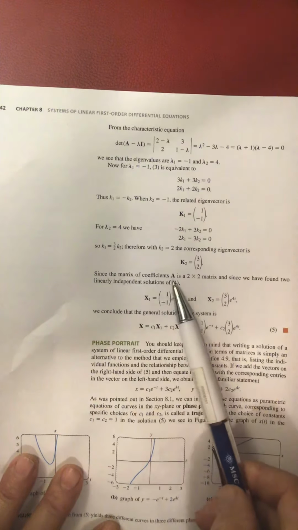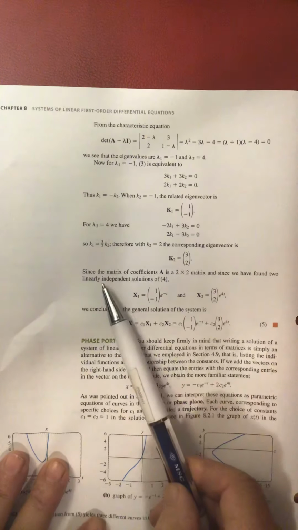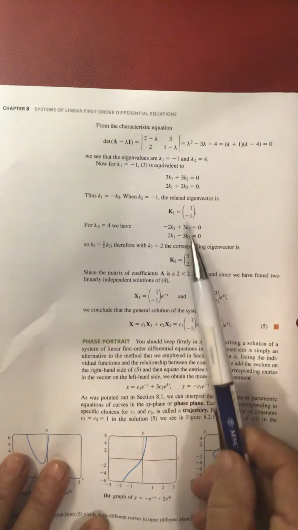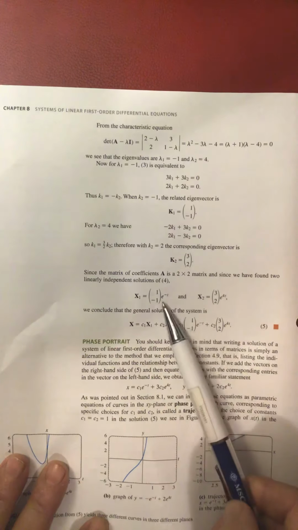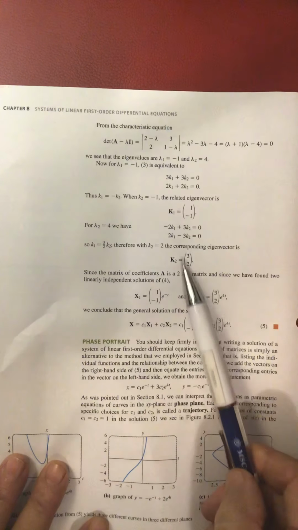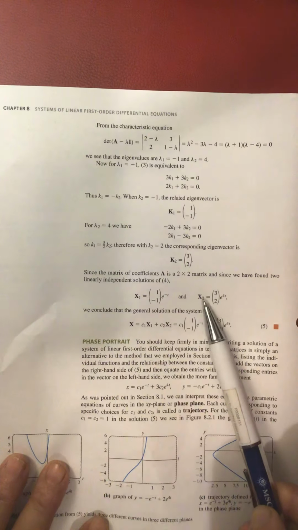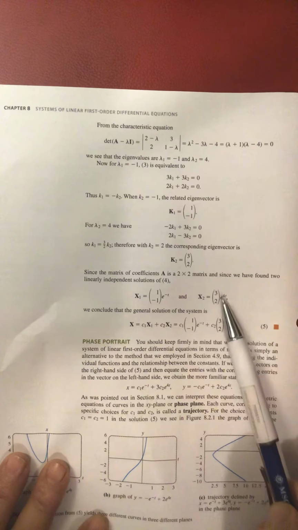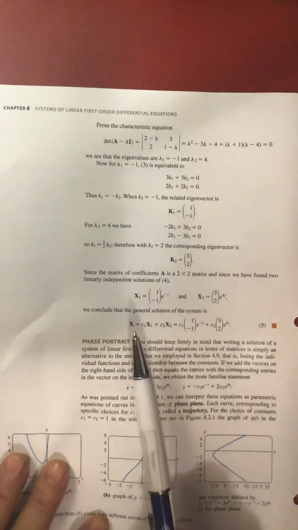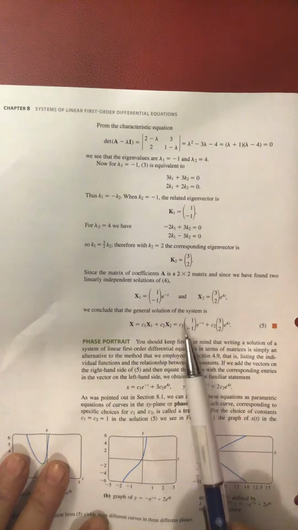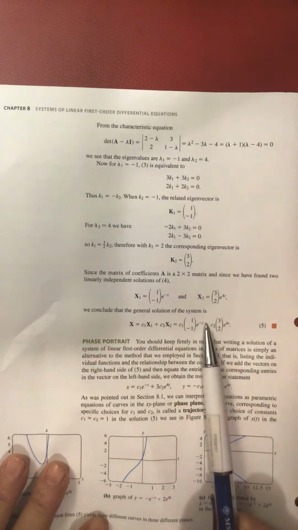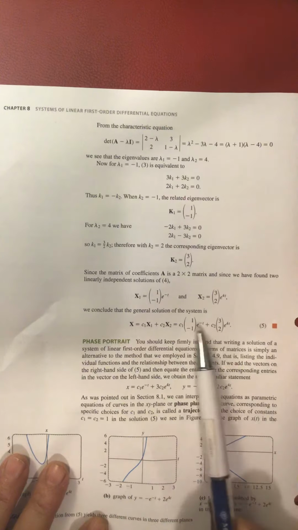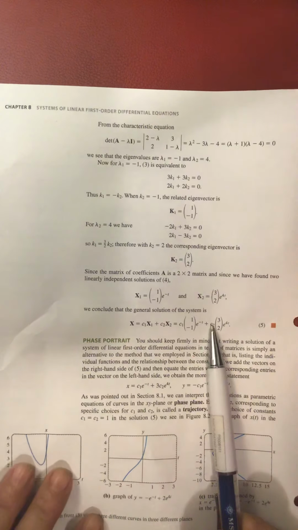Since the matrix is 2 by 2, and since we have found two linearly independent solutions, then the first solution X1 is 1, minus 1, e to the minus t, and the second solution X2 is going to be 3, 2, e to the 4t. So the solution is C1 times 1, minus 1, e to the minus t, plus C2 times 3, 2, e to the 4t. Now remember, C1 and C2 are just constants.